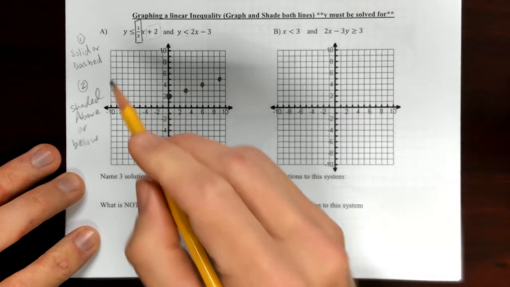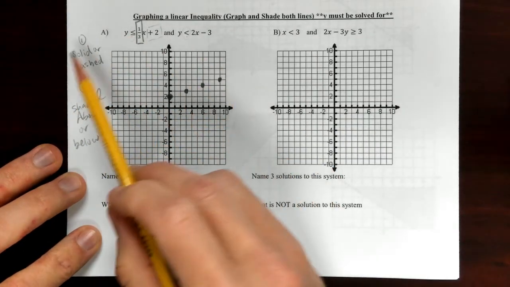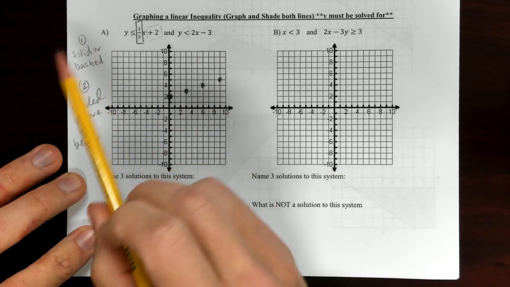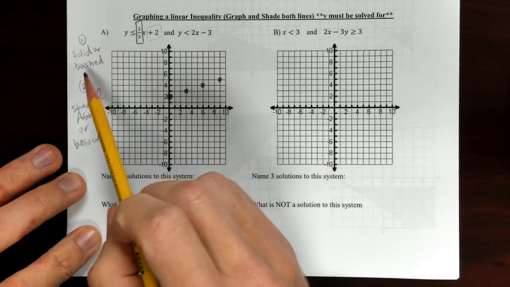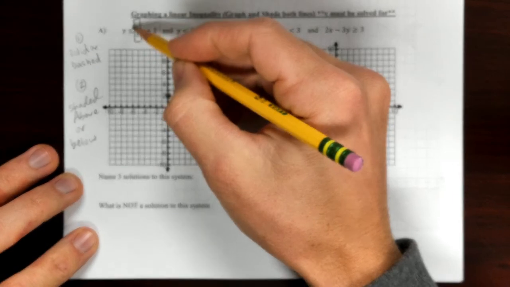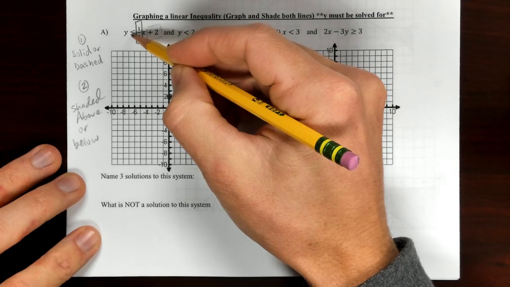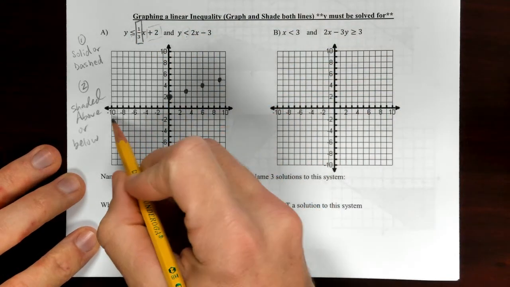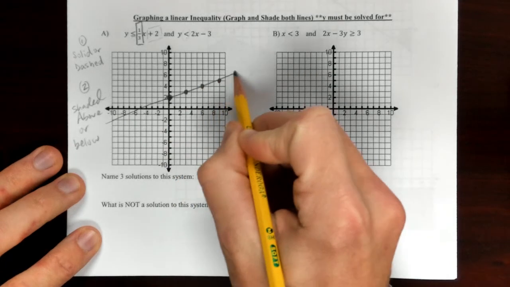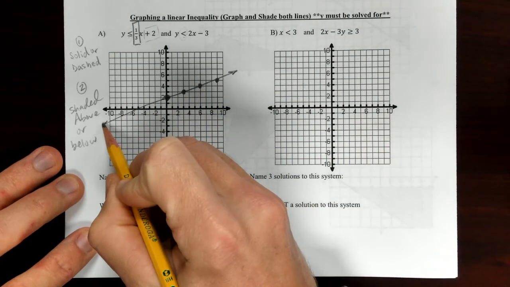All right, now here's where my changes take place. Do I put a solid or a dashed line? Well, I go back and look at this inequality symbol. There is a line underneath, therefore, I make a solid line. Alright, so there's my graph.